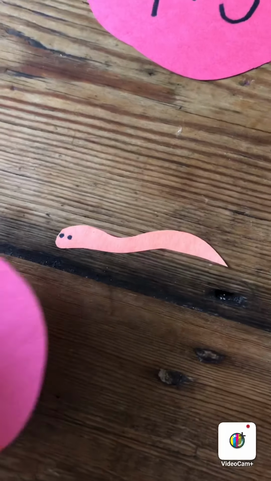All right. So that is how you play Hide the Worm. You can play this with a lot of different things. The same way we did with our sight word hot lava, you can play hide the worm with sight words. You can play it with numbers. You can play it with just subtraction or just addition problems. You can play it with about anything.